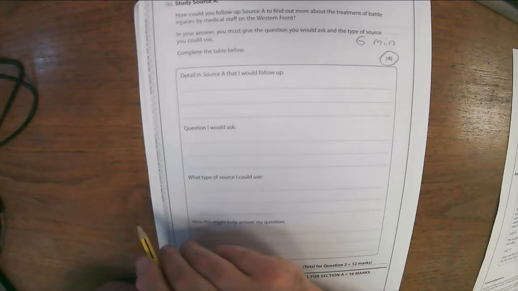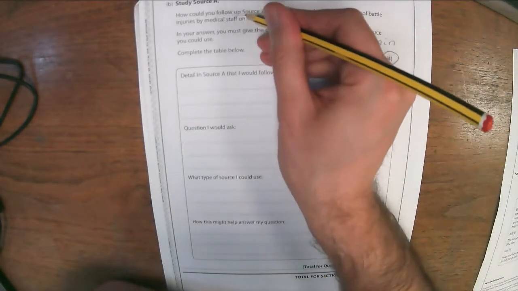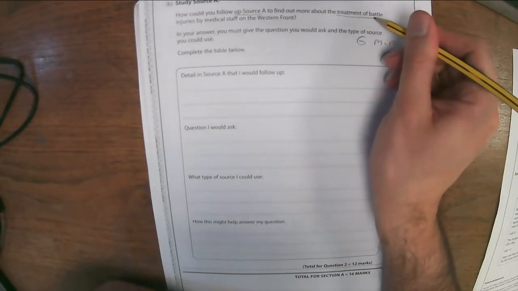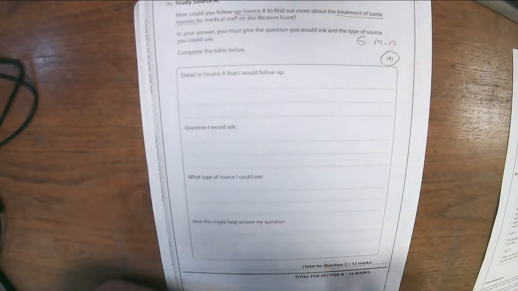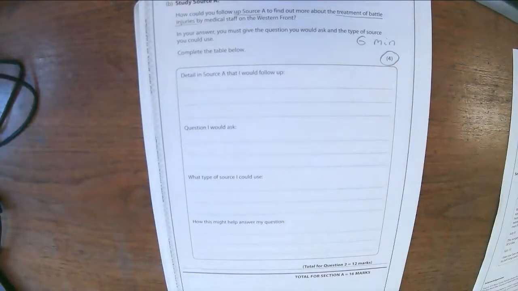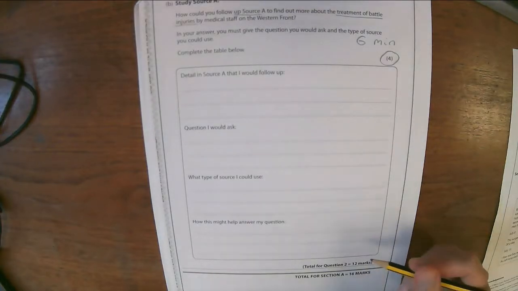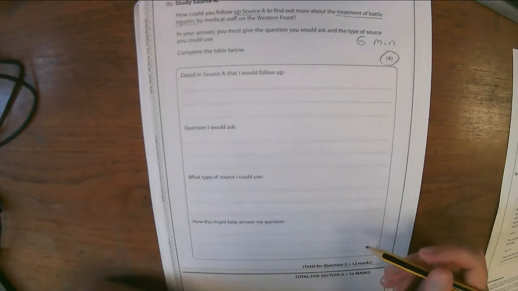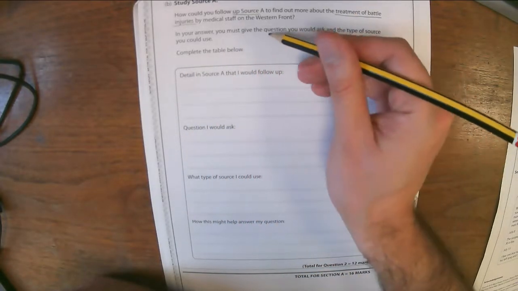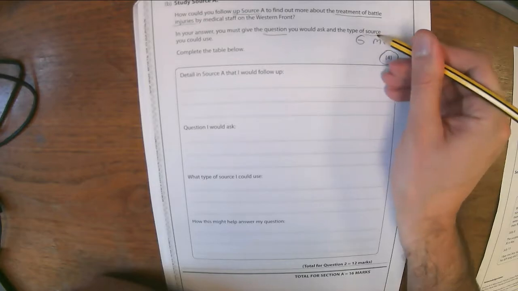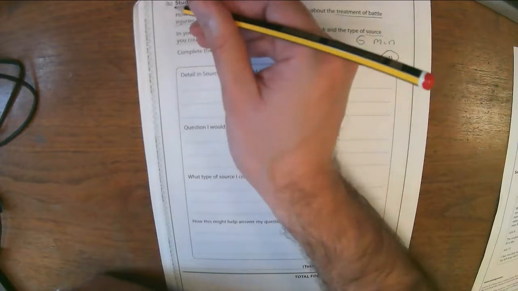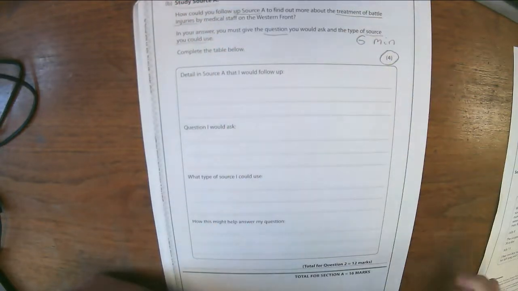So this one says, how could you follow up source A to find out more about the treatment of battle injuries by medical staff on the Western Front? It also gives you some guidance on what you should do. So it says, in your answer, you must give the question you would ask and the type of source that you would use. So, the first thing that you do, as it clearly says, is study source A.